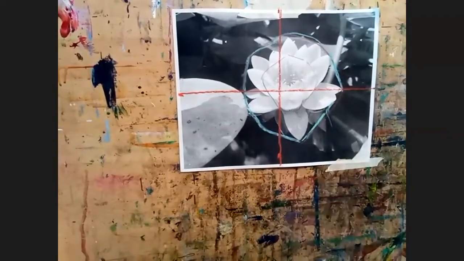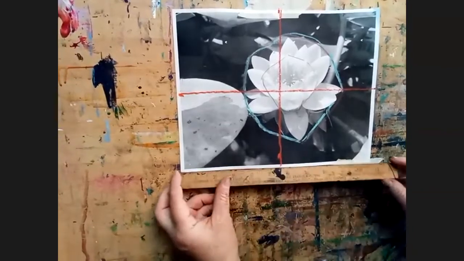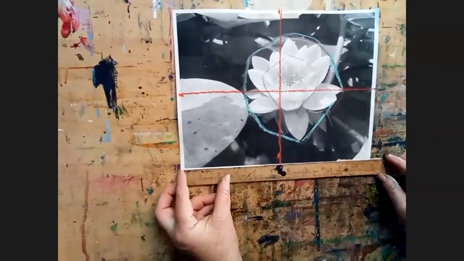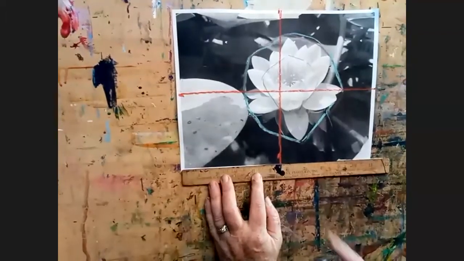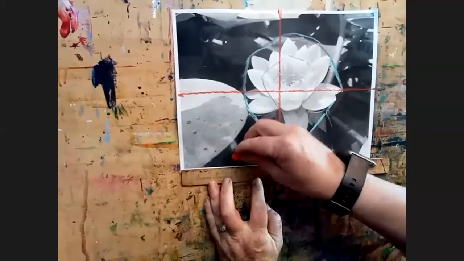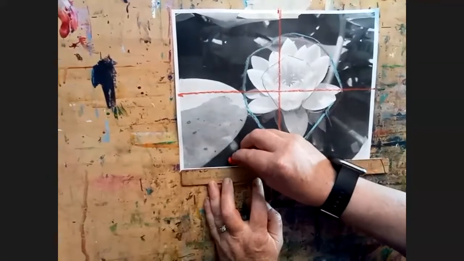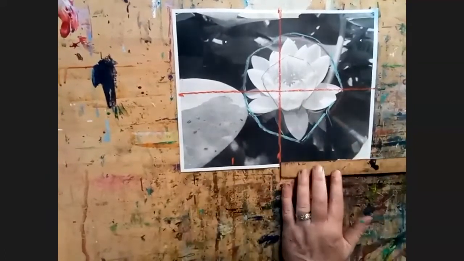Okay. And then I'm going to take the halfway. I'm going to come over here and I'm going to find the halfway point of each half. So if I'm using inches on the long side, that's 2.75. And I'm going to do that on the other side as well.